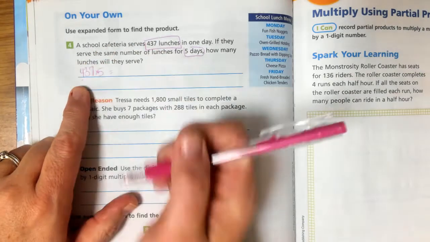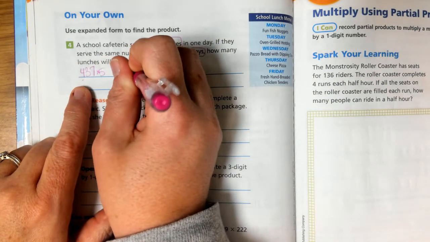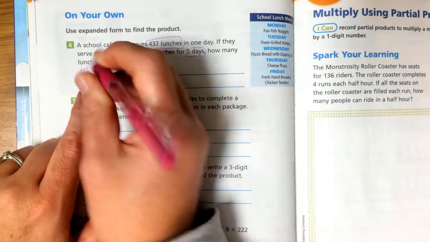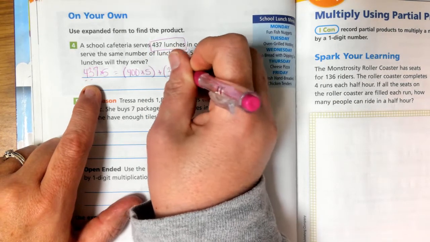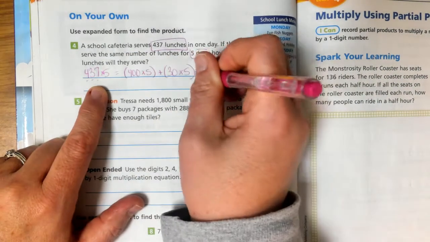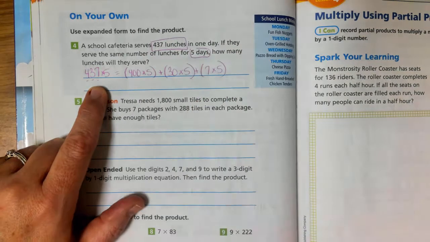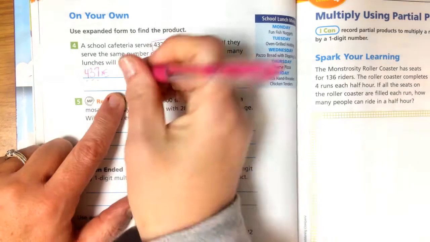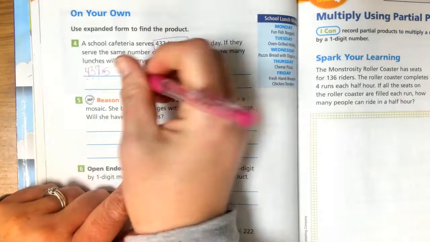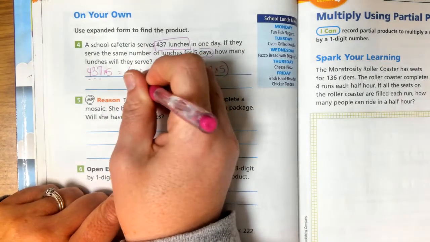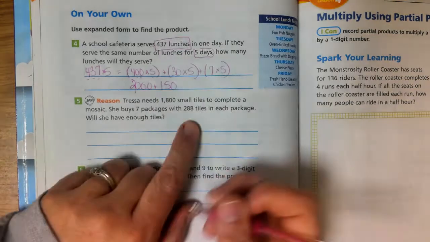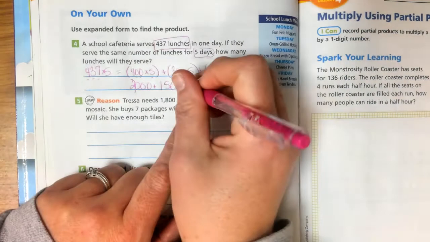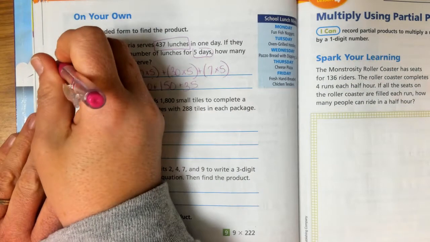So our 4 in the hundreds place is 400 times 5, plus our 3 in the tens place is a 30 times 5, plus our 7 in the ones place times 5. So 4 times 5 is 20, and then I need to put 2 more zeros on the end, so I have 2,000, plus 3 times 5 is 15 with 1 zero on the end, plus 7 times 5 is 35.